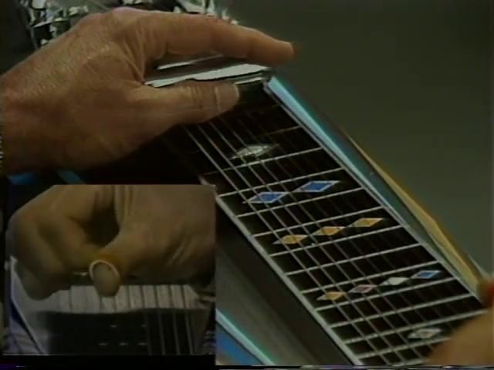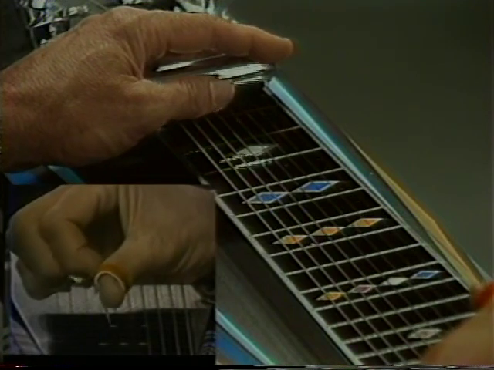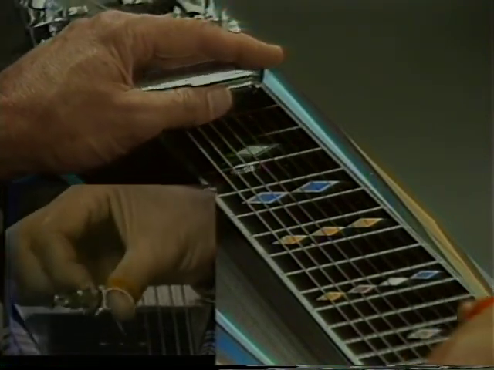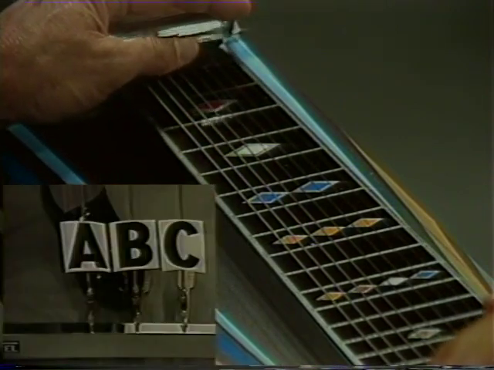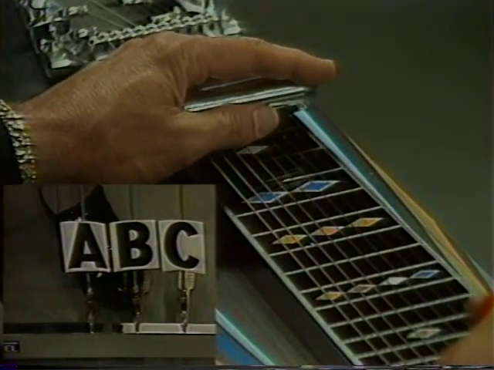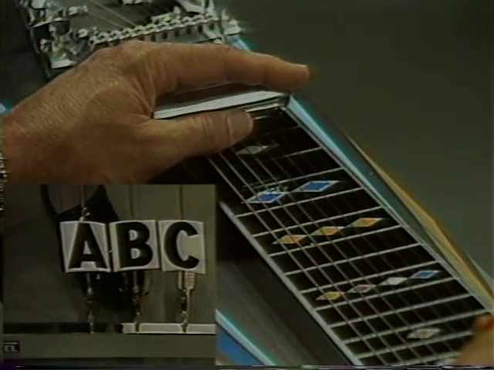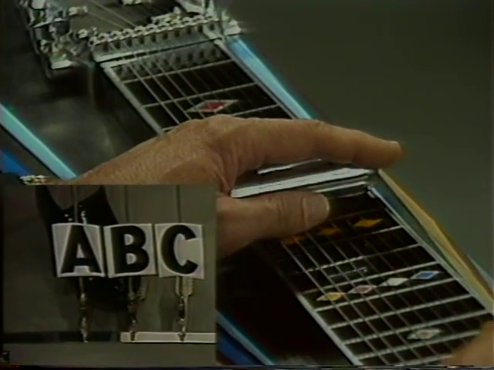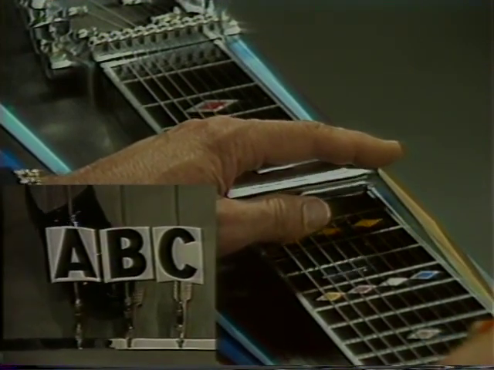Now page 11. 1, 2, 3, 4. 1, 2, 3, 4. Then we go back to page 10 and repeat. And then we might play the second line there on page 11. It's the same thing. Up to 8, to 8 with the D lever, to 8A.